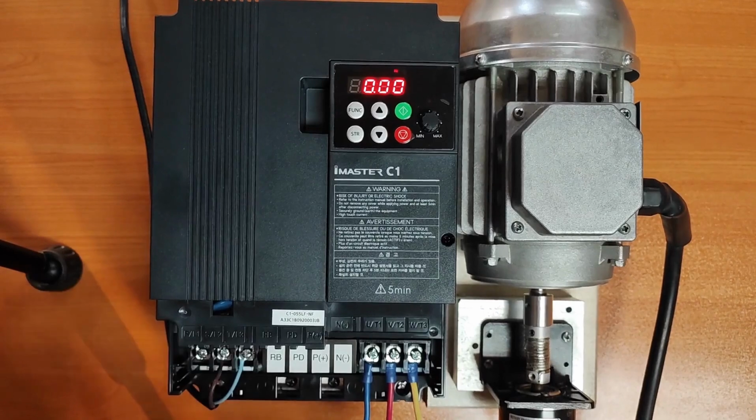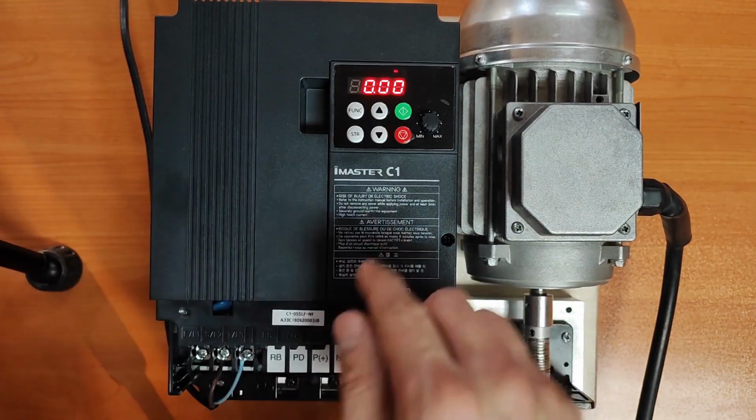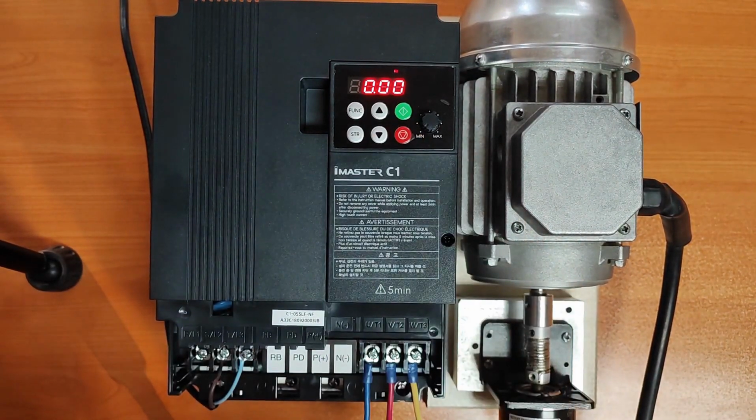So, in this tutorial, we learned how to wire the power terminals of the C1 inverter. And we also learned how to operate the inverter's keypad. And we also learned how we should use the keypad to set the frequency on the C1 inverter and perform start and stop from the keypad of this inverter.